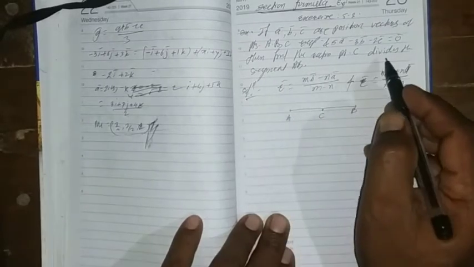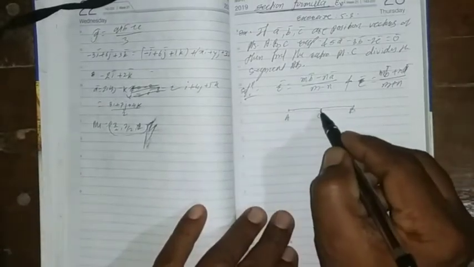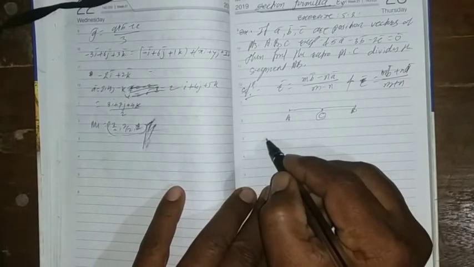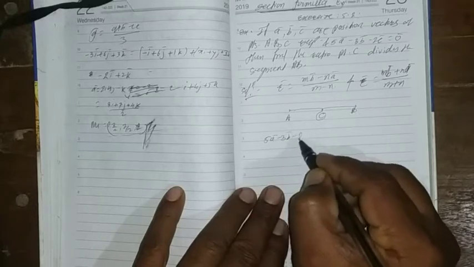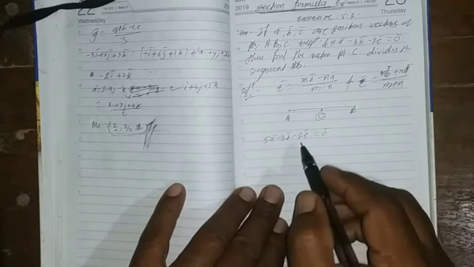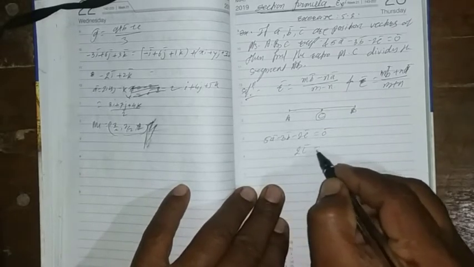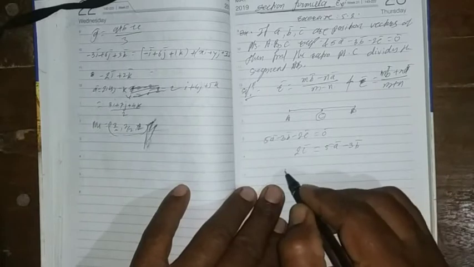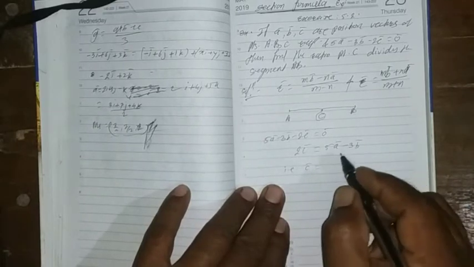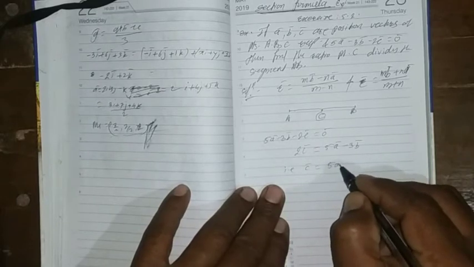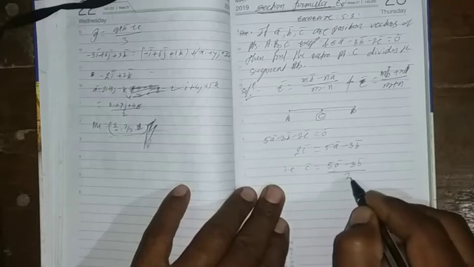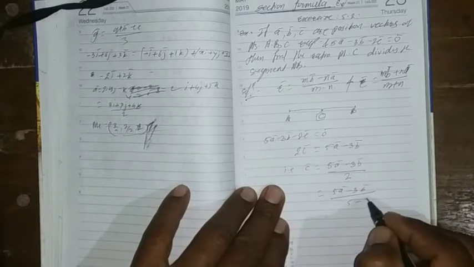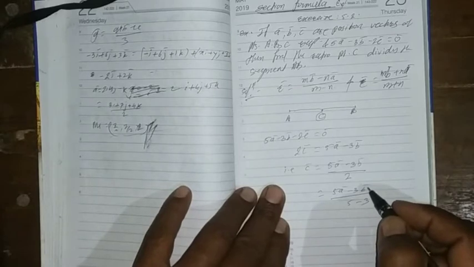Then we write 2 vector C is equal to 5 vector A minus 3 vector B, that is vector C is equal to (5 vector A minus 3 vector B) divided by 2, that is divided by 5 minus 3. 2 means 5 minus 3.